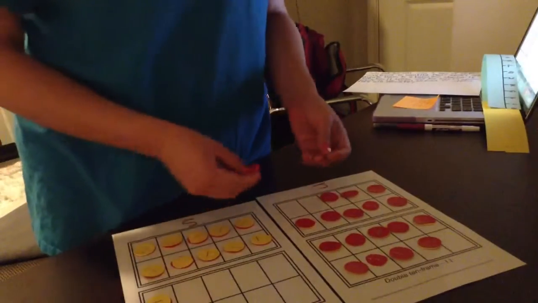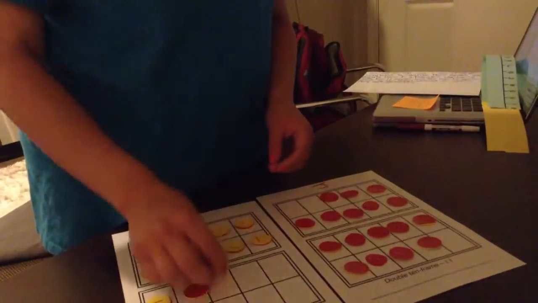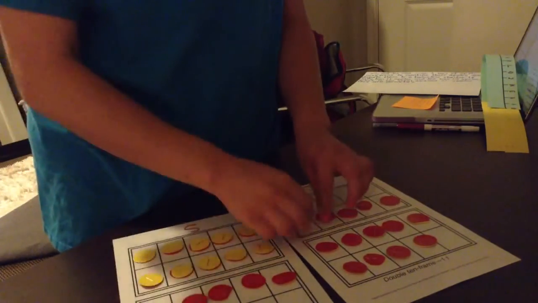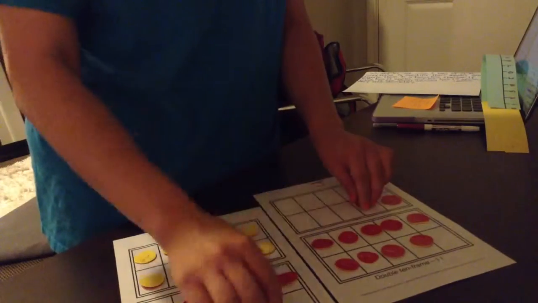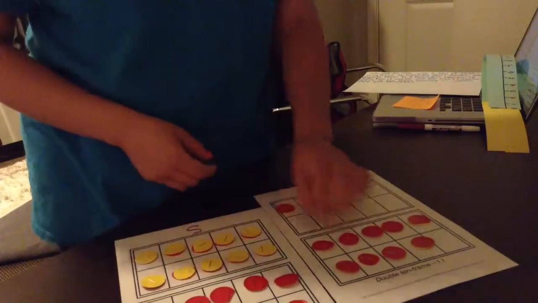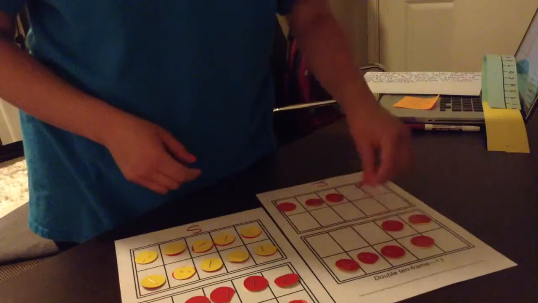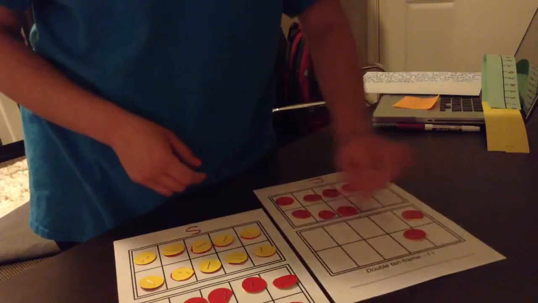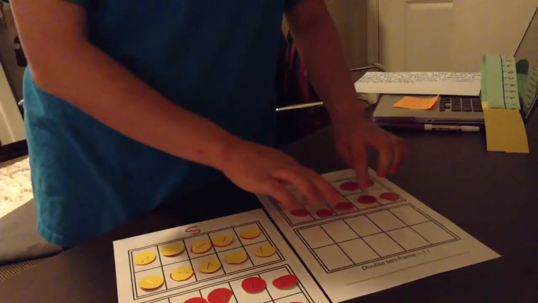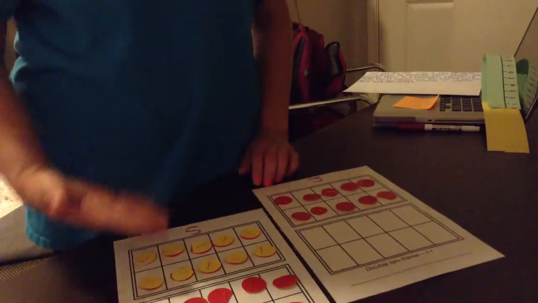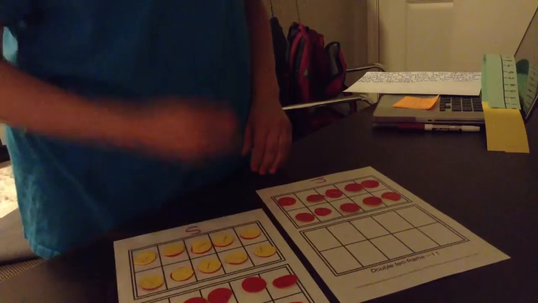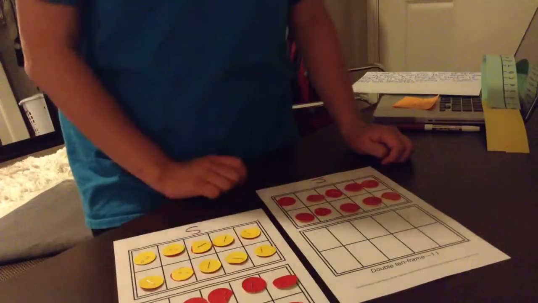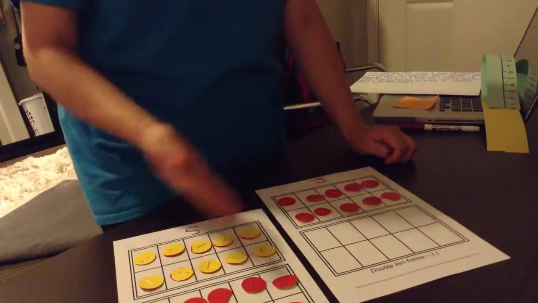So we will do this by 1, 2, 3, 4, 5, 6, 7, 8, 9, 10, 11, 12, 13. So we're just adding in his apples right now. And now we can see that we have a total of 10, 20, 30 apples. And we know this because each tin frame represents 10. We have 3 tin frames, and that is 30.